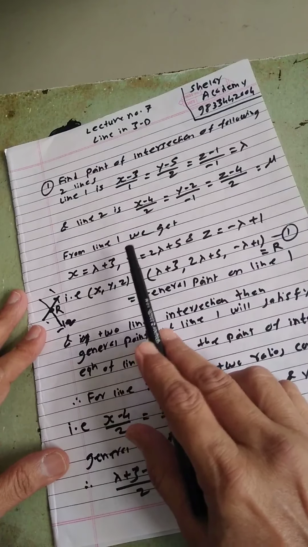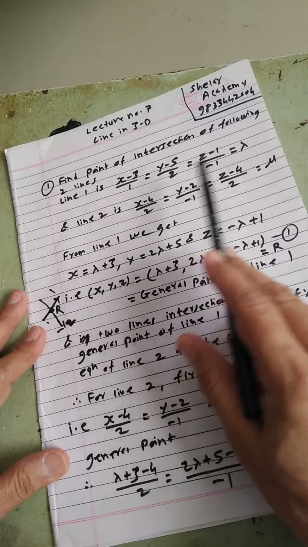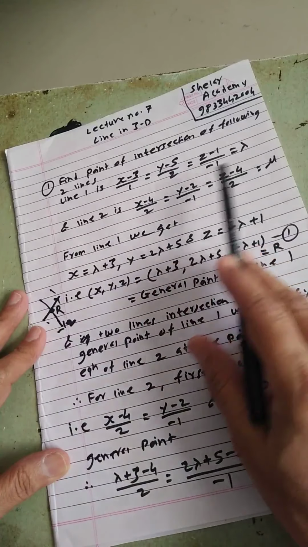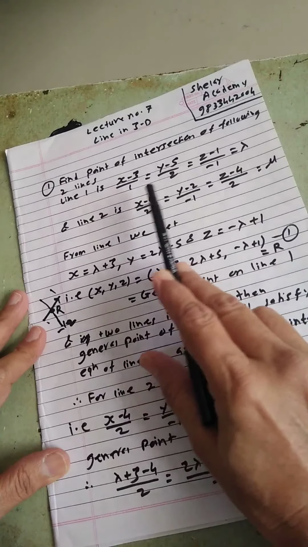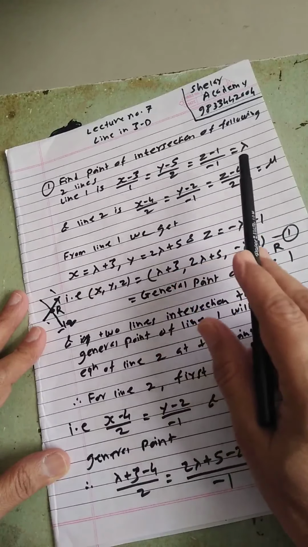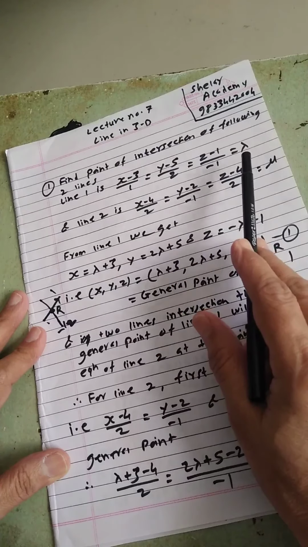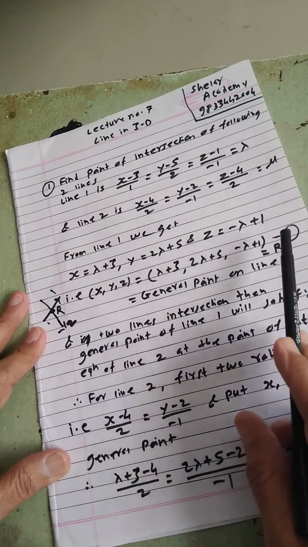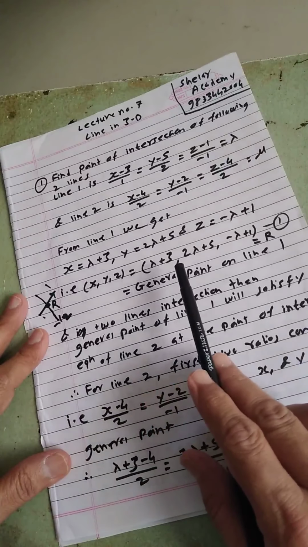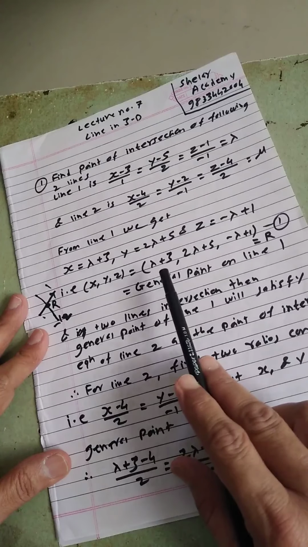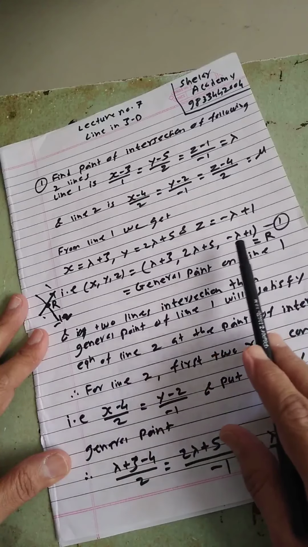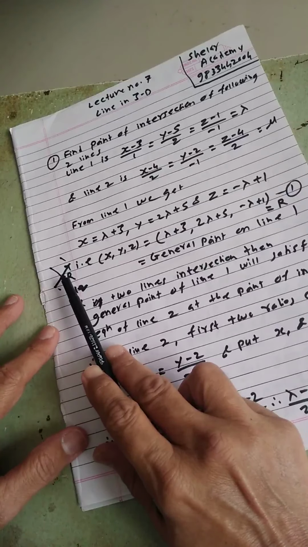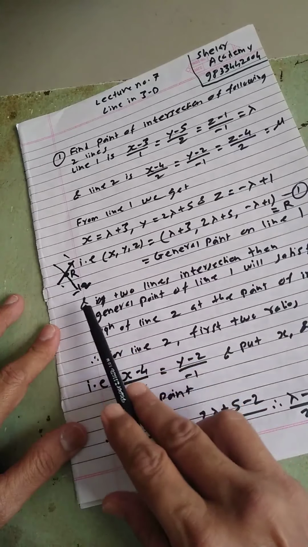Now for line 1, consider each ratio equal to lambda. When we consider (x minus 3) upon 1 is equal to lambda, you will get x is equal to 1 into lambda plus 3. (y minus 5) upon 2 is equal to lambda gives y is equal to 2 lambda plus 5, and (z minus 1) upon minus 1 is equal to lambda gives z equal to minus lambda plus 1. So x, y, z, a general point on line 1, is (lambda plus 3, 2 lambda plus 5, minus lambda plus 1), and when it is the point of intersection, it will be on line 1 as well as on line 2.